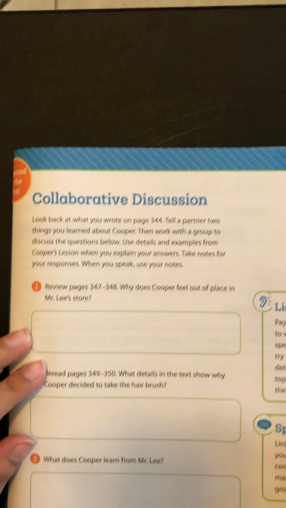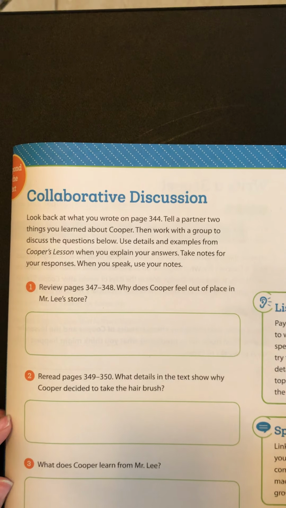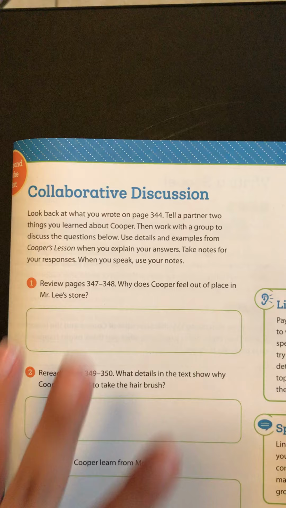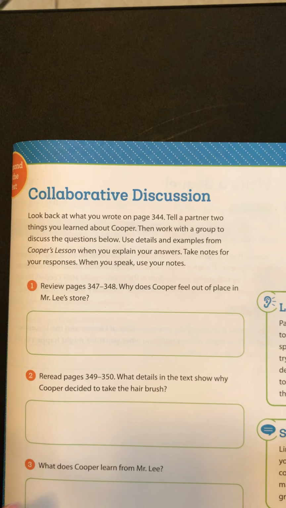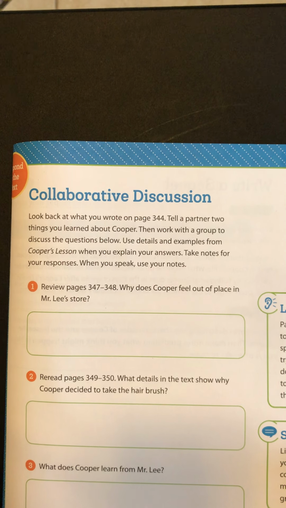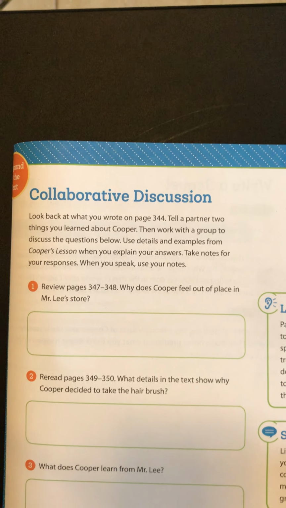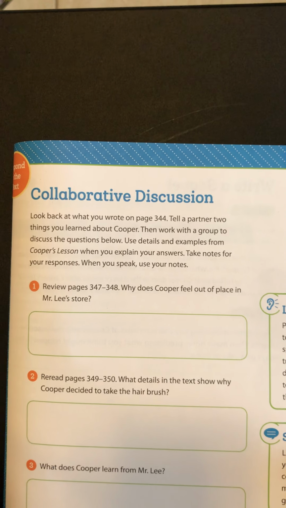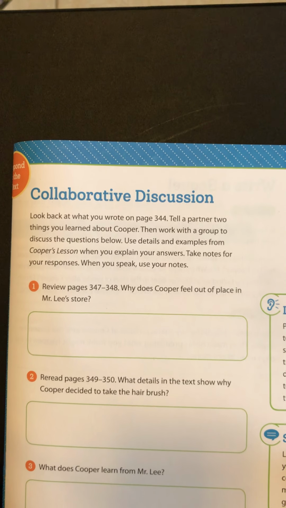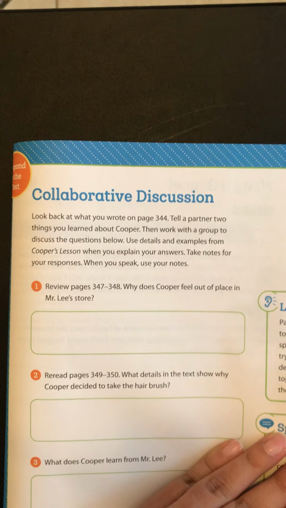Page 359. You have 3 questions, boys and girls, that you will be completing. Please send me a picture of this. If you do it online, like I said, I do have access to it. I can see what you responded. I can't wait to see some of those responses on there. But if you don't, just send me a picture of this so that I can document that you turned it in. All right. So now let's just go ahead and move on.